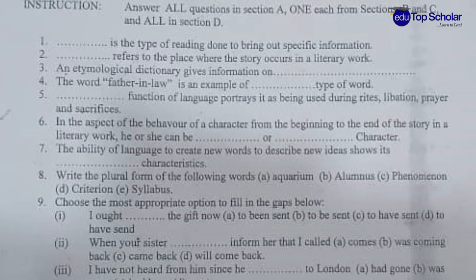So number 2, dash refers to the place where the story occurs in a literary work. That is setting. Setting refers to the place where the story occurs in a literary work. Setting does not refer to only place. It refers also to time.